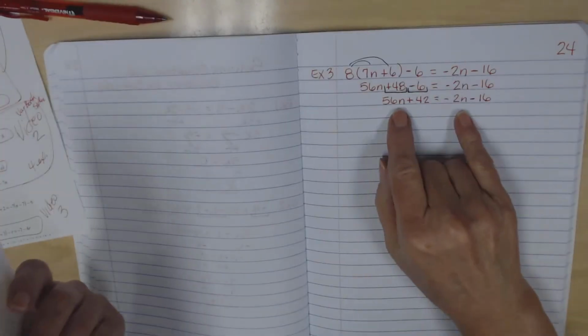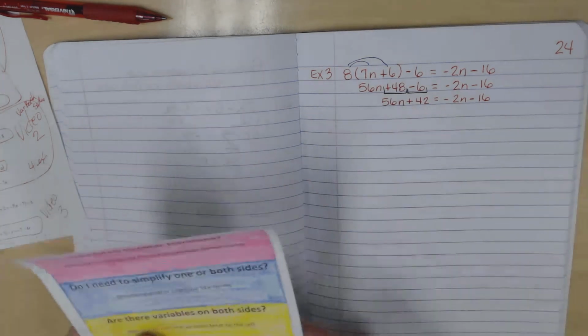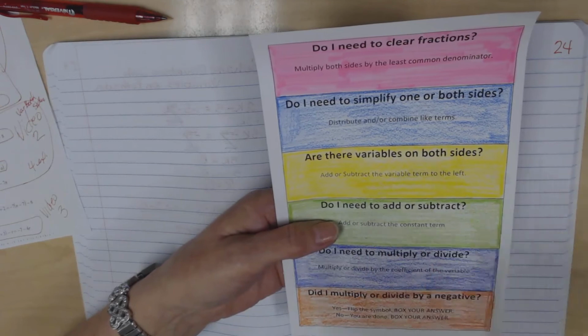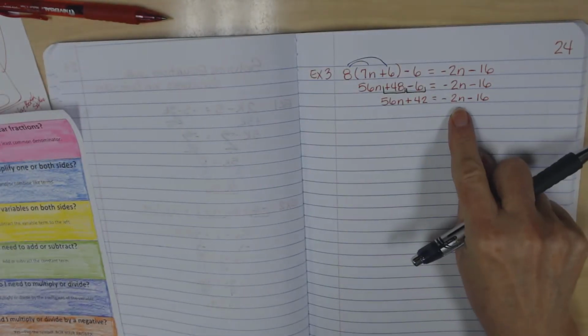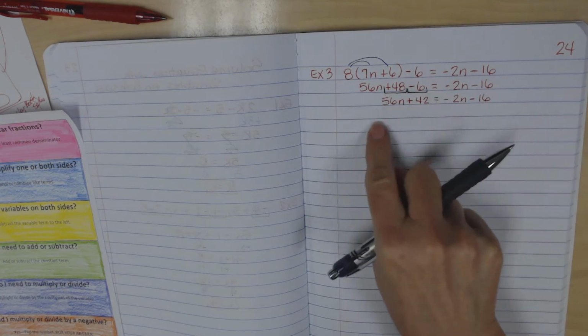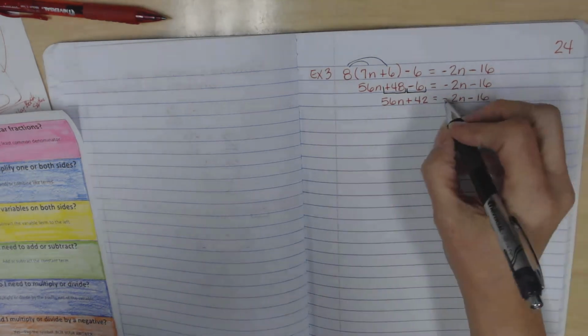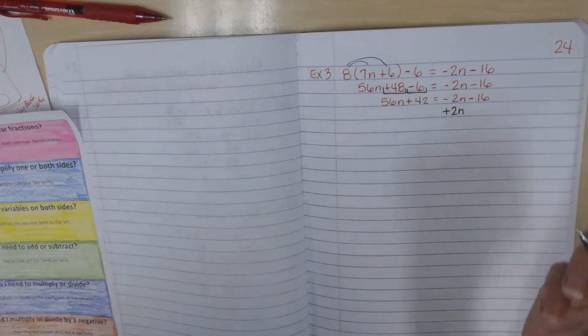So here we have both of our sides of the equal sign simplified. So now we look to the third question. Are there variables on both sides? Indeed there are. So we want to get rid of the one that's on the right-hand side so that our variable is already on the left-hand side. That's a -2n. The inverse operation would be positive 2n.